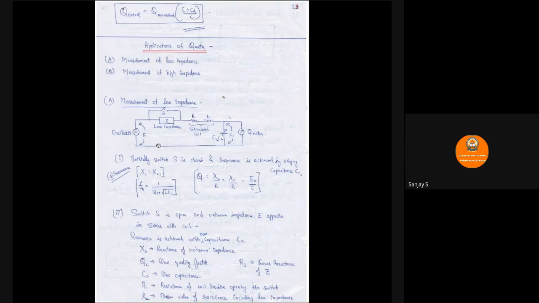So here in this particular case, XL is equal to XC1, and resonance frequency FR will be 1 over 2 pi root of LC1, and then quality factor will be XL by R or XC by R, and practically it will be EC divided by E.